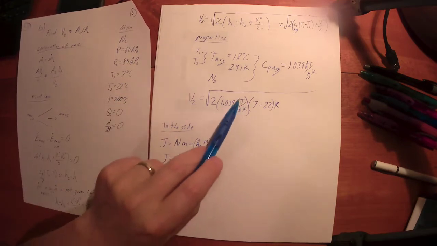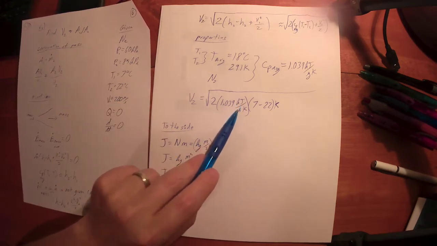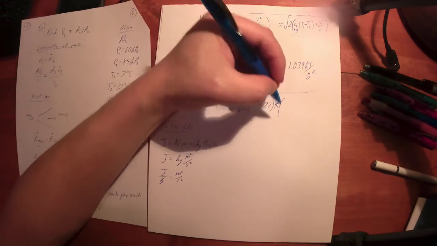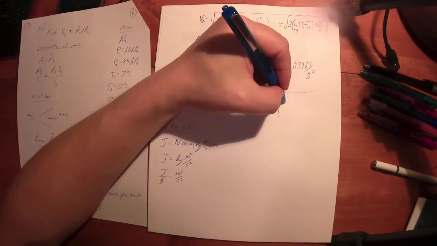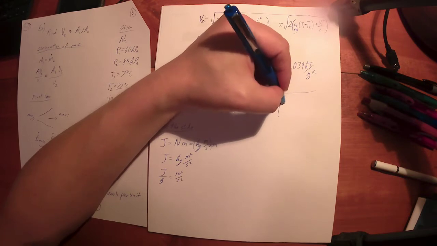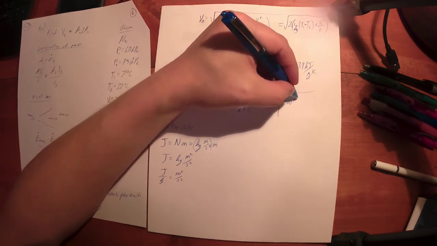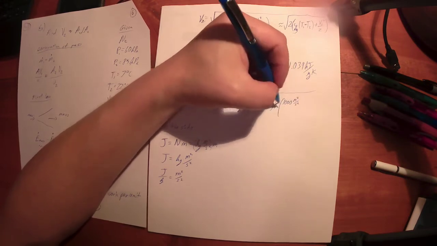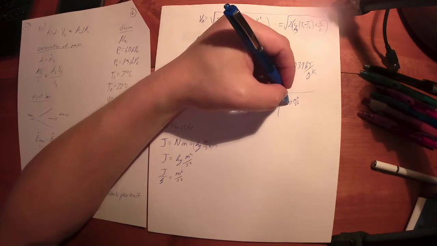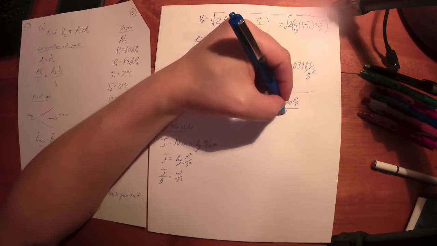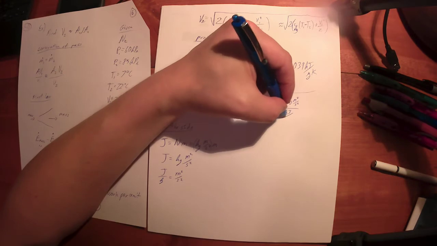This is not a joule per kilogram, this is a kilojoule per kilogram. So to convert that, there's 1,000 meters squared per second squared, because there's 1,000 joules per kilogram for every kilojoule per kilogram.